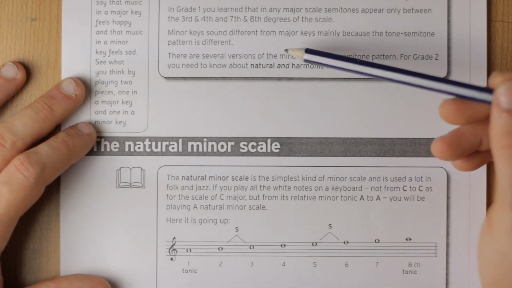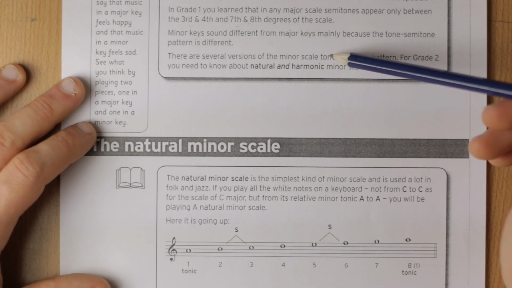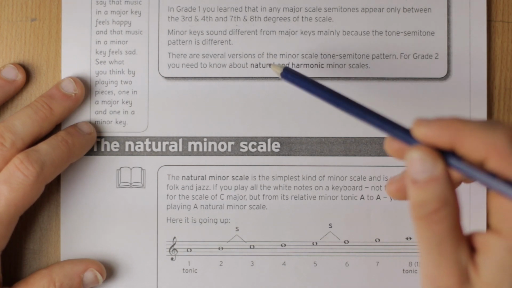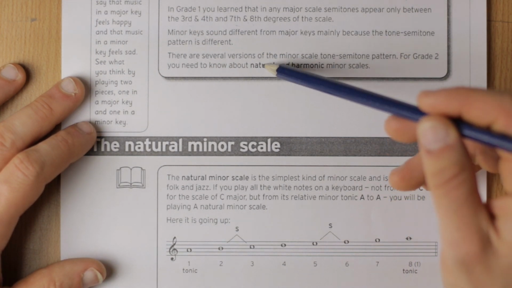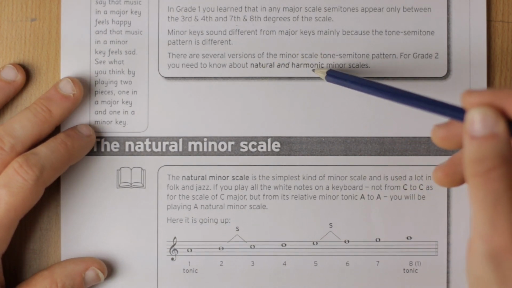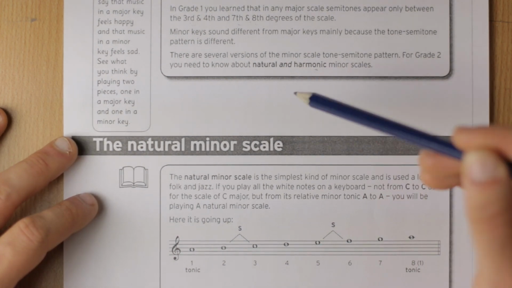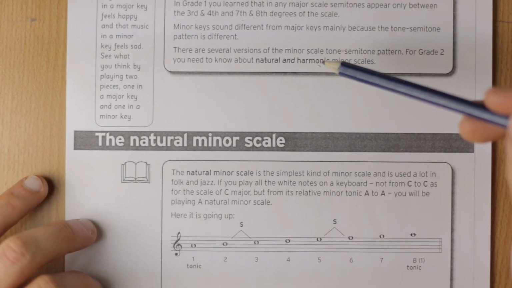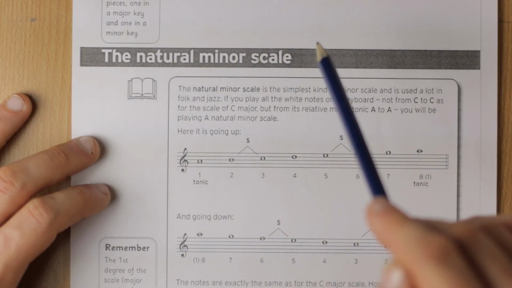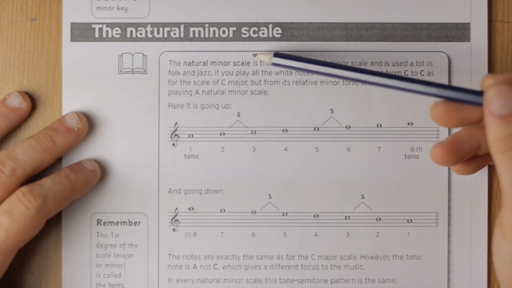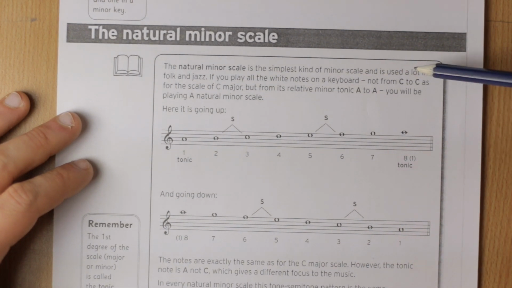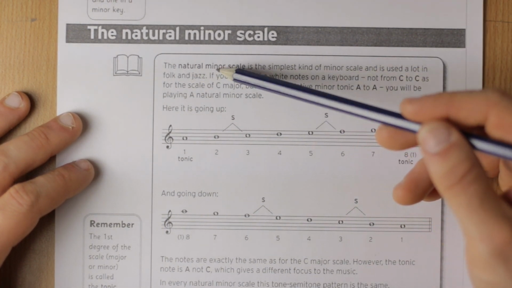There are several versions of the minor scale, this tone semitone pattern. For grade 2, you need to know about the natural minor scale and the harmonic minor scale. So there are two types of minor scales that we need to know about now: the natural minor and the harmonic minor. And these two have a different tone semitone pattern. So starting off with the natural minor scale, this is the simplest minor scale that you're going to come across. The natural minor scale is the simplest kind of minor scale, and is used a lot in folk music and in jazz.